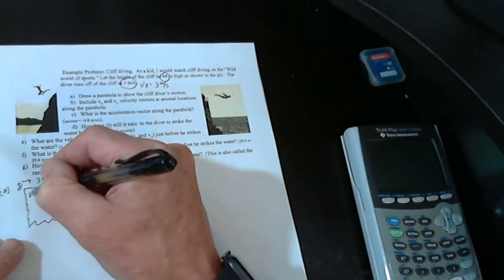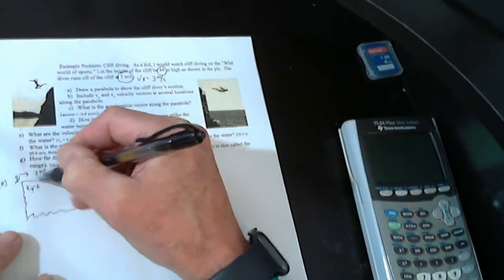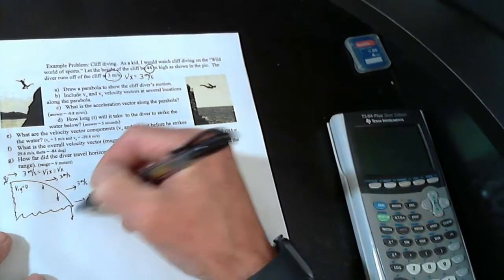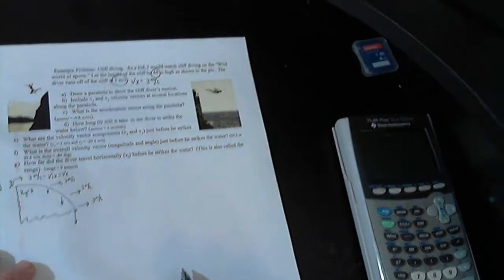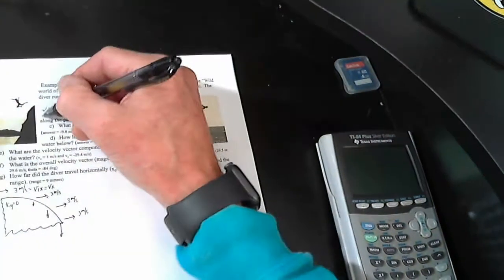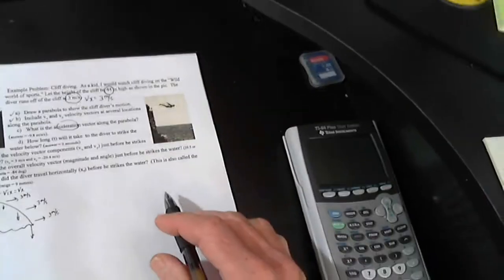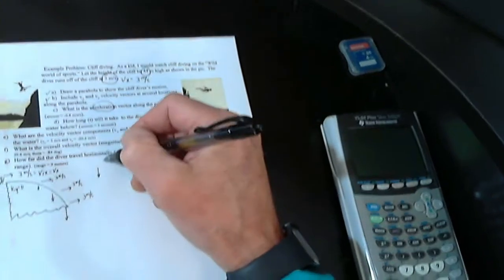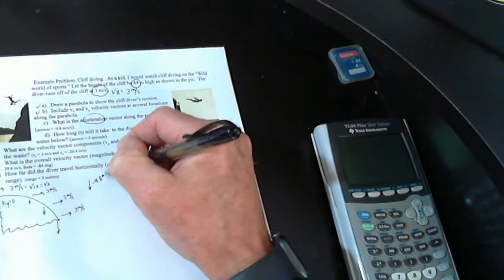And the initial velocity in the y direction will be 0. But once the diver leaves the cliff, the diver's going to be getting faster and faster negatively as he or she's in free fall. So I've got this parabola, I've got some of the vectors drawn. So what is the acceleration vector along the parabola? Well, there's no acceleration horizontally. Vertically, we're in free fall. So my acceleration would be negative 9.8. So my downward acceleration vector is negative 9.8 meters per second per second. Again, that would be g.